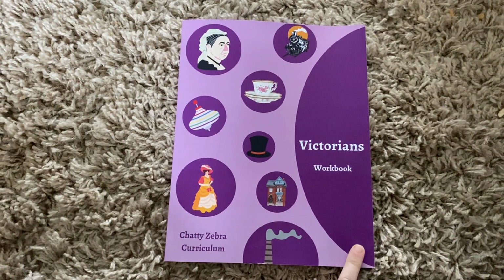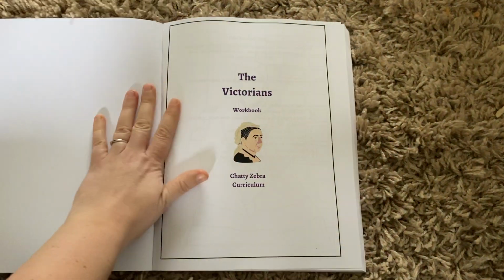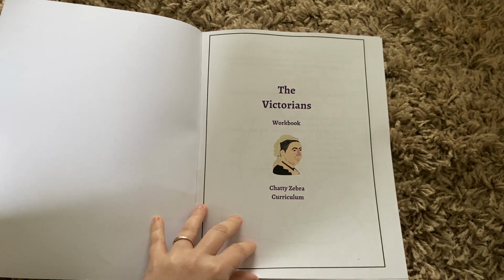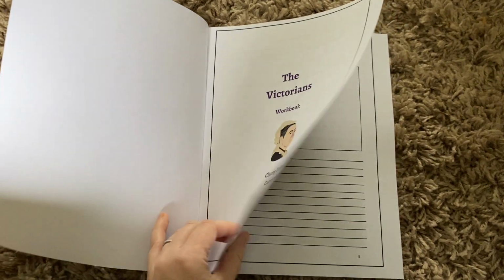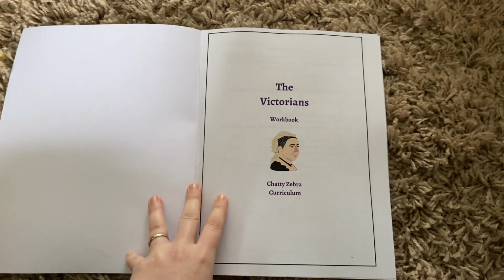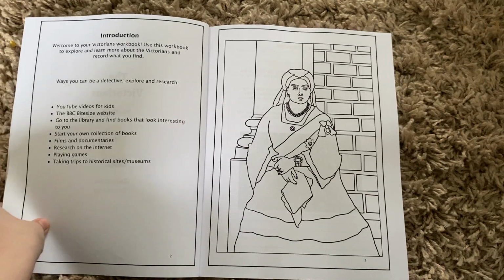So this is the Victorians workbook, and it is part of our history workbooks that we are updating from the old design, which was like a journal research type design, to ones that also include the information pages. So it's super exciting. So I will show you now what is inside.